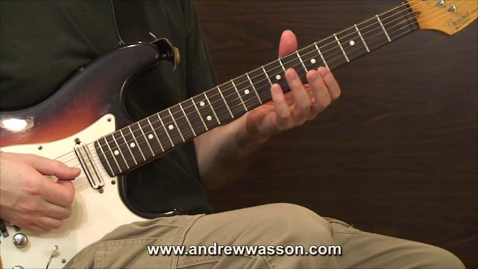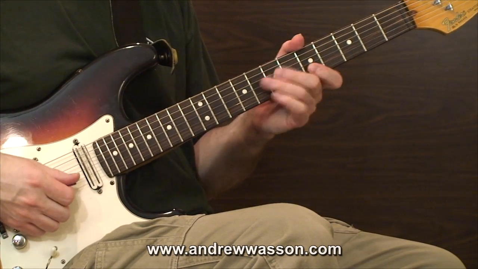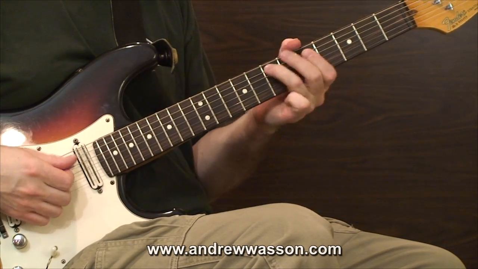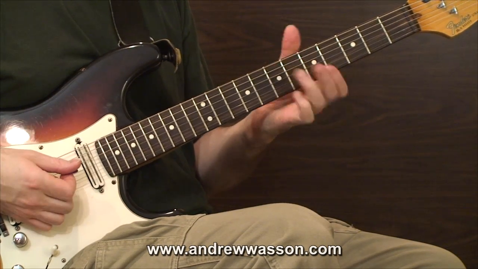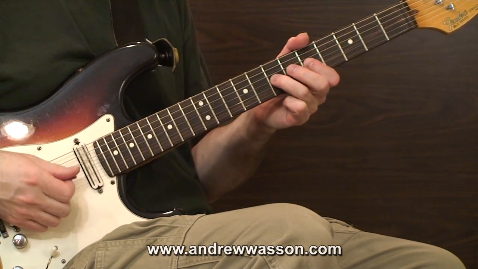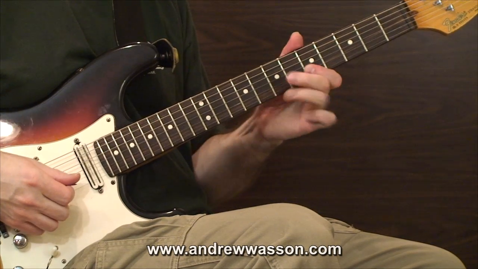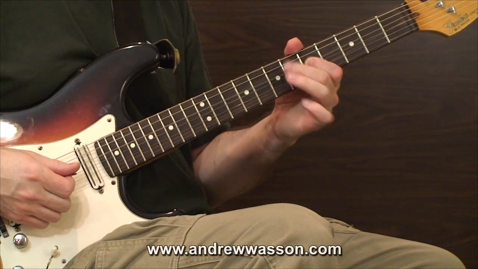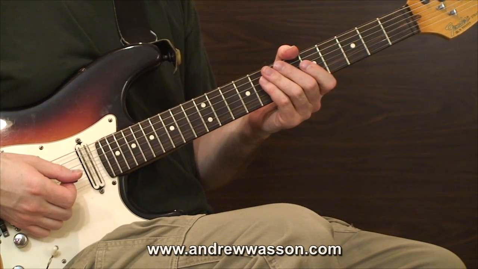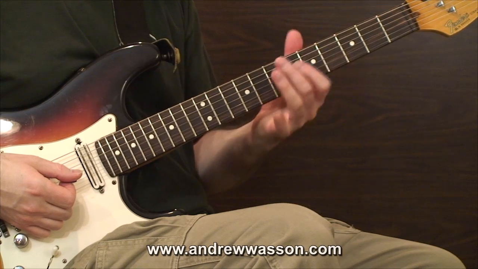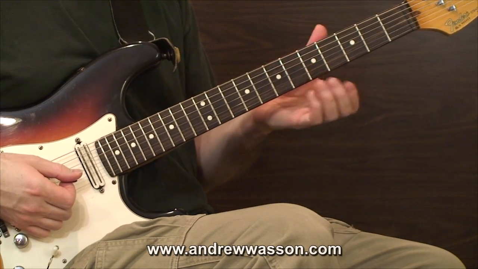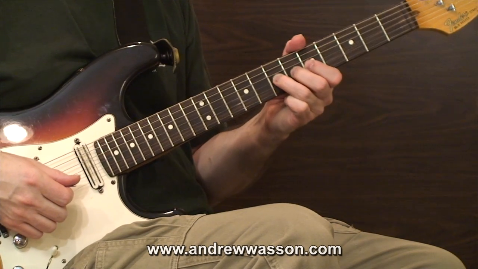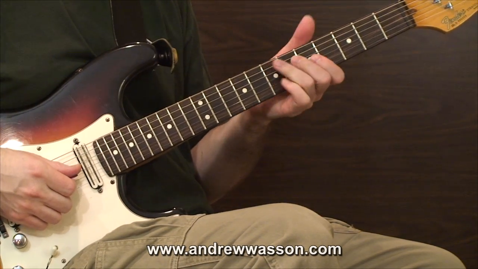Another important concept to work on is hammering into notes, and also doing pull-offs out of notes. Another really good idea is the aspect of slow and fast vibrato technique. So when you play a note, you can just shake the string against its axis. You can do it slowly, you can do it quickly.